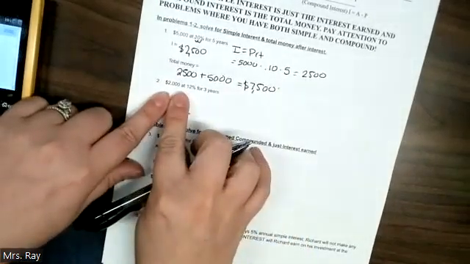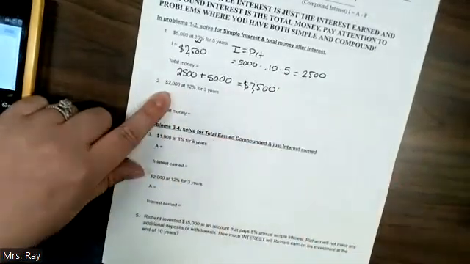So next is $2,000 at 12% for 3 years. So again, our formula is, I'm focusing my camera here.